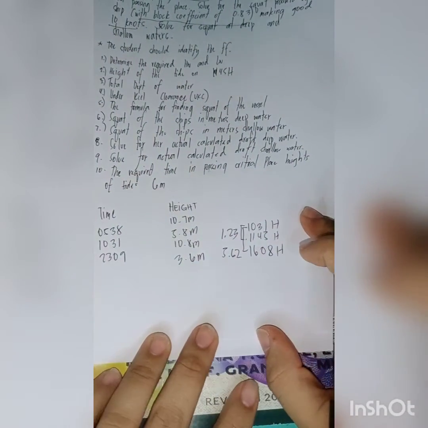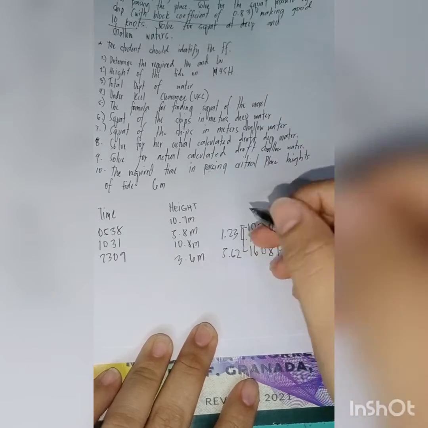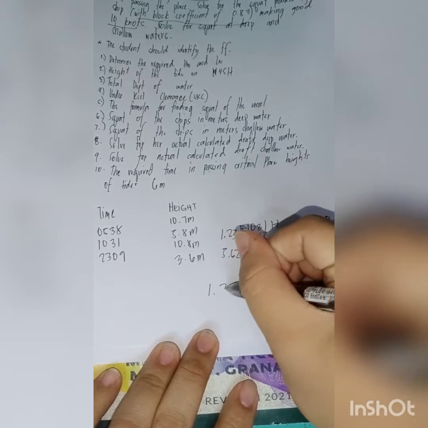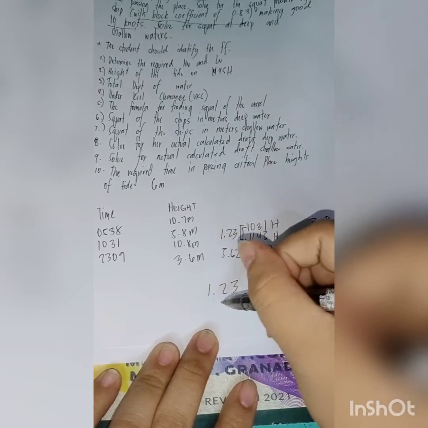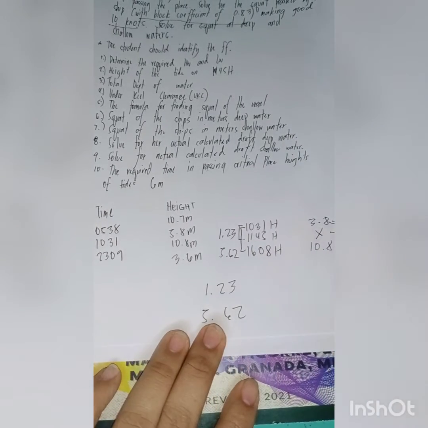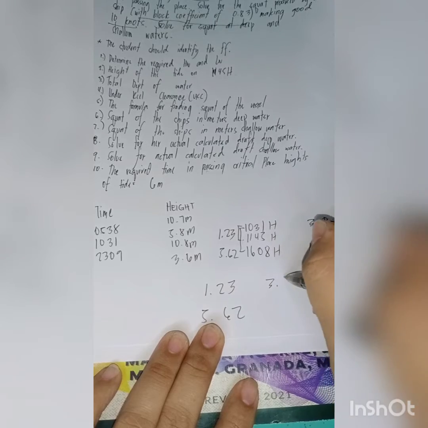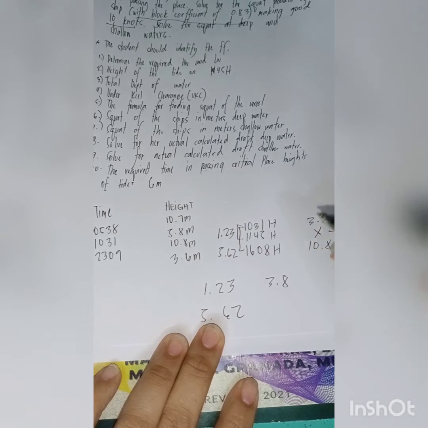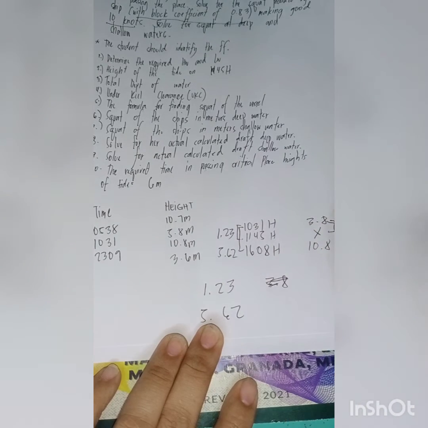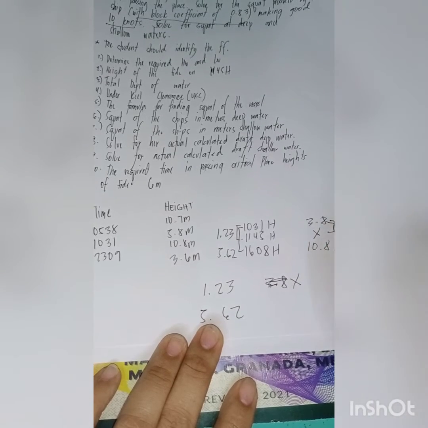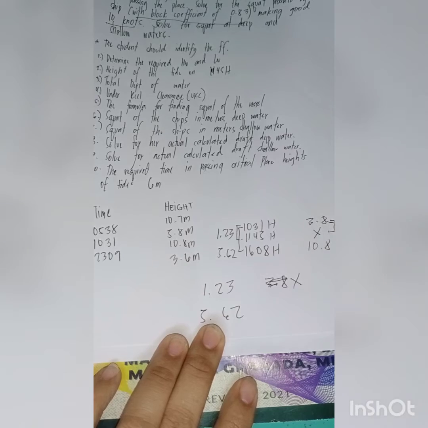So now bring down the differences, which are 1.23, 5.62, and the height, which is the difference between 3.8 and x, and the difference between 3.8 and 10.8, which is 7.